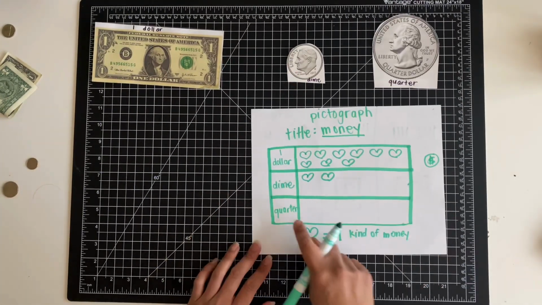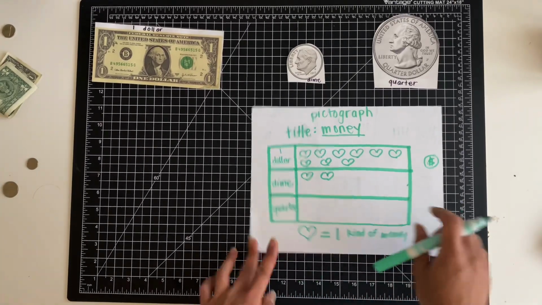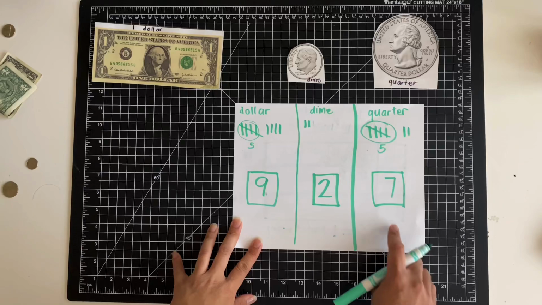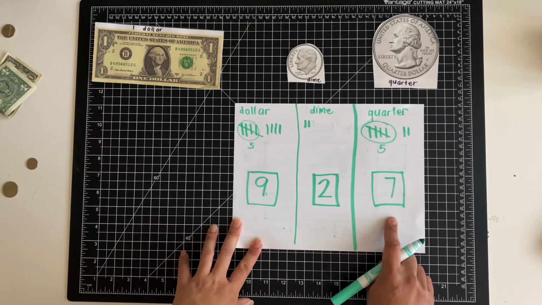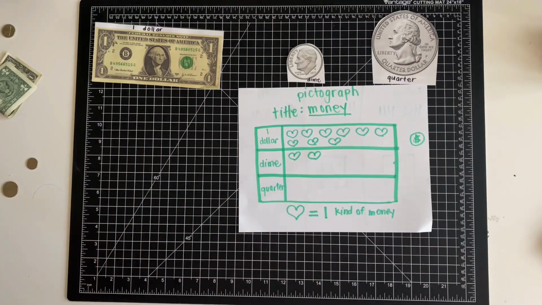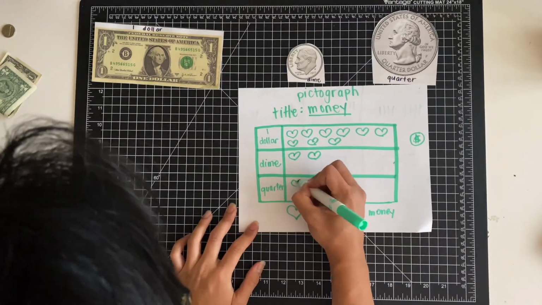Let's finish with our quarters. Now let's look. How many quarters did Mr. Junie find? How many tallies? Okay, so now I can fill out the rest of my pictograph. Let's see.